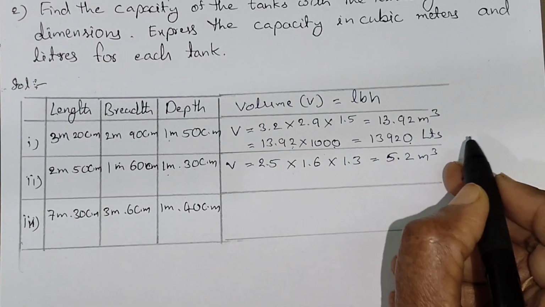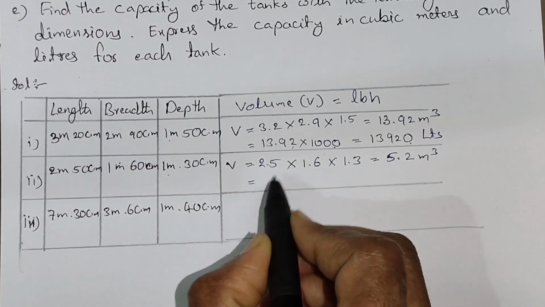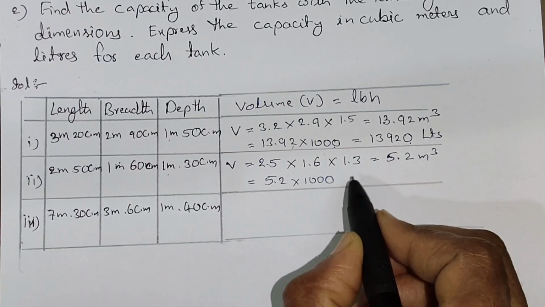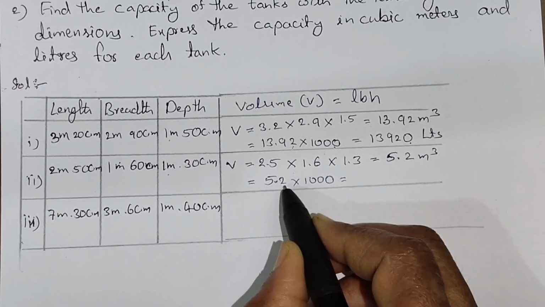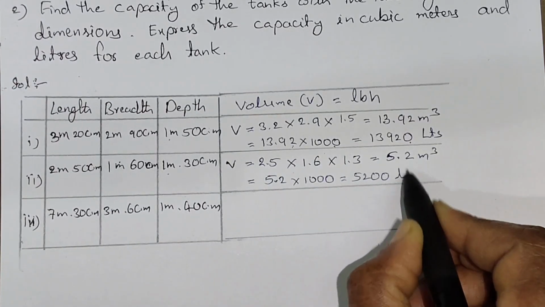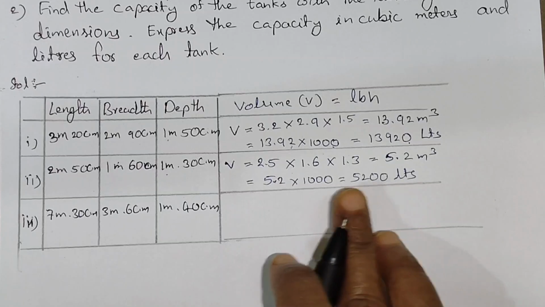So now this one we convert into liters. 5.2 multiplied with 1000. So that equals, already 1 digit after the point is there. So 5200 liters is the capacity of the second tank.